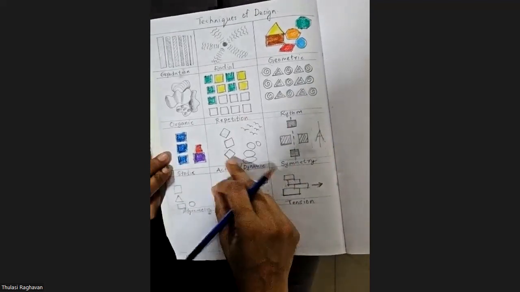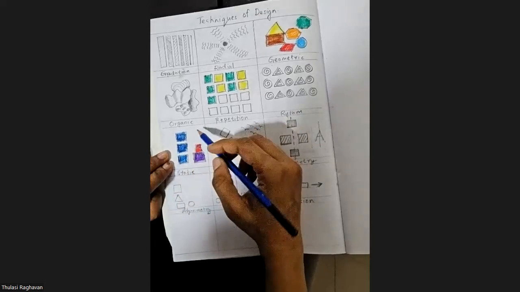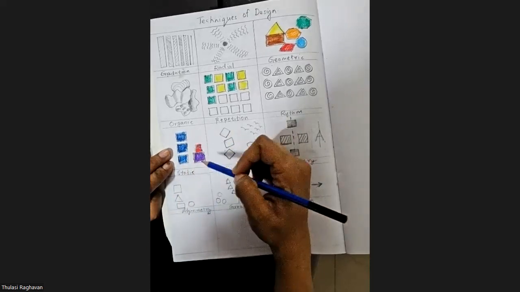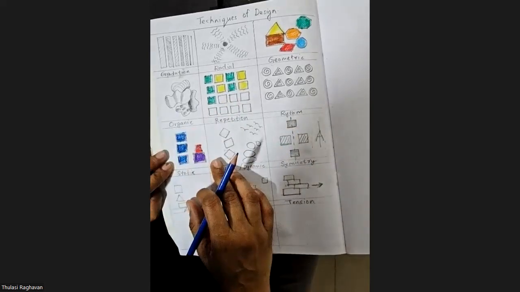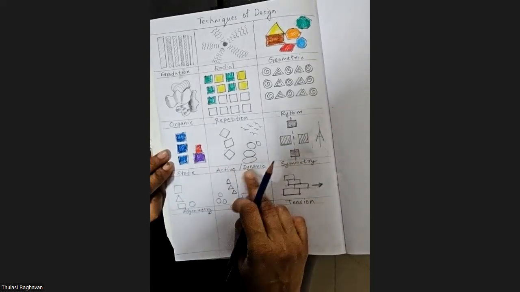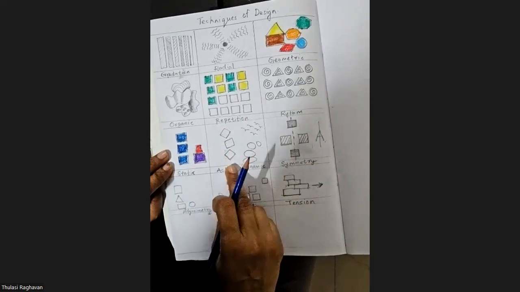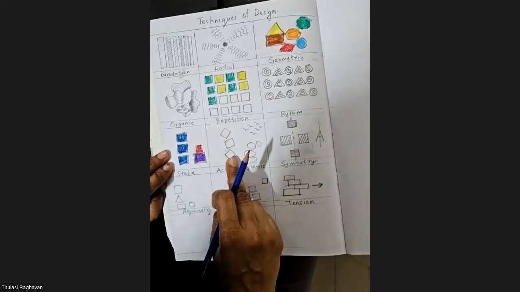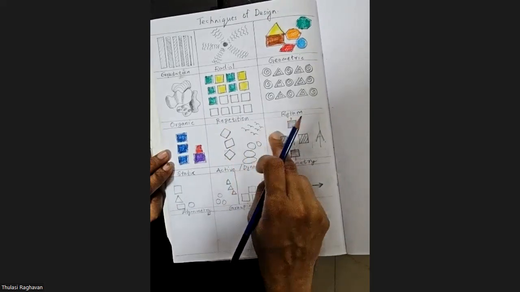Okay, so the next one was static, wherein we want to show that something is stationary or it is not moving. So that is called static. And dynamic means something that shows movement. So here it is going in a curve, or it is the birds flying.